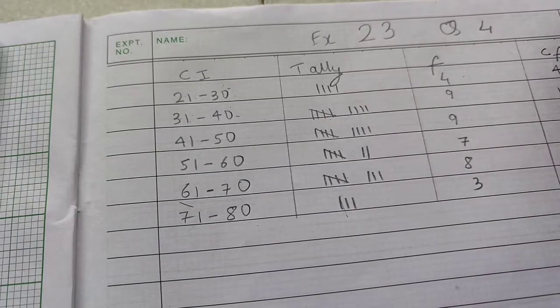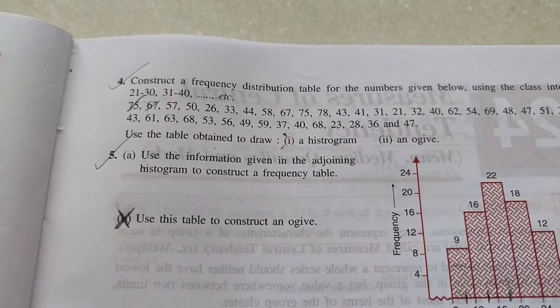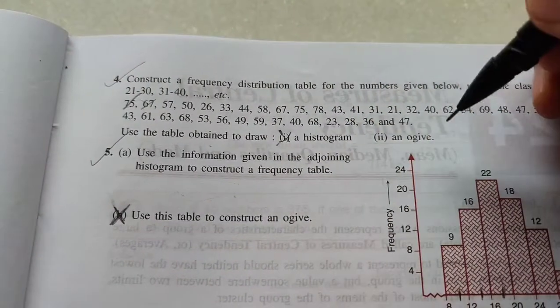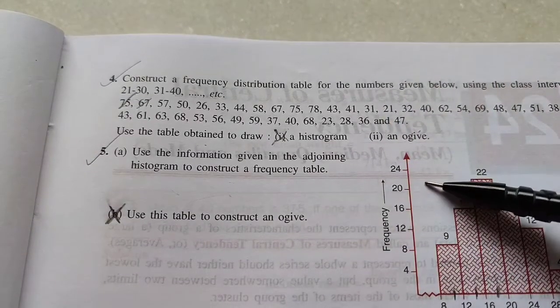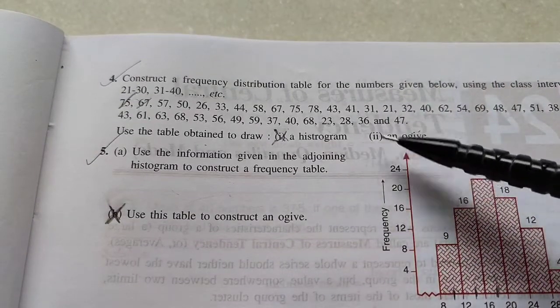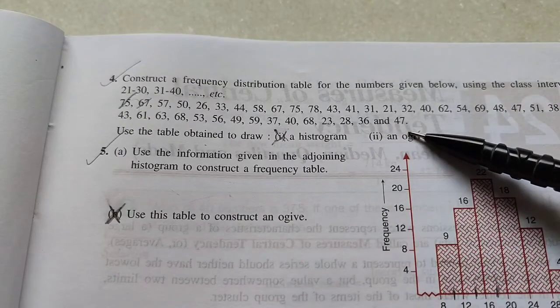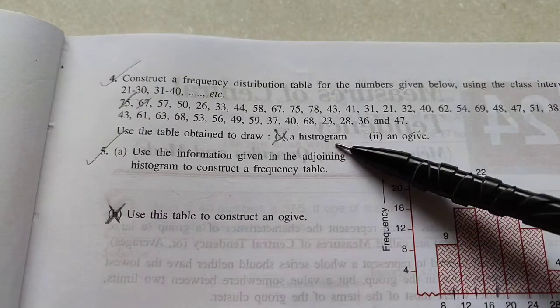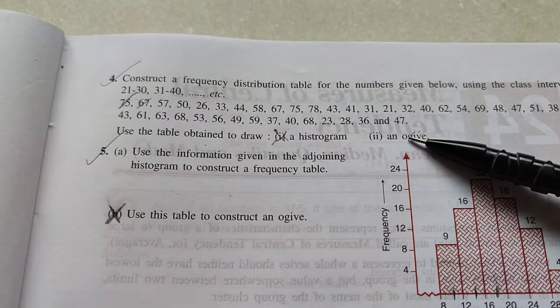Next, they've asked us to draw a histogram. Well, cancel that, Roman number 1. Instead, let's just do an ogive. Otherwise, we would have to use 2 graph papers, one for this and one for that. And on every graph paper, write the proper question number. We already know how to draw a histogram, so no need to do that. Let's do an ogive. What's that? Well, it's also called a cumulative frequency curve. It's a graph.